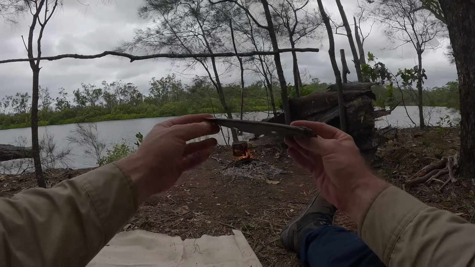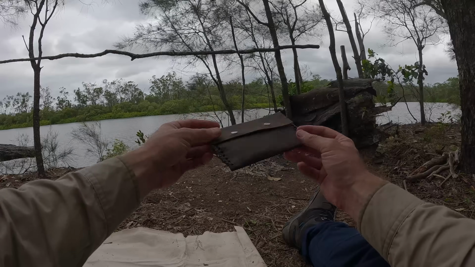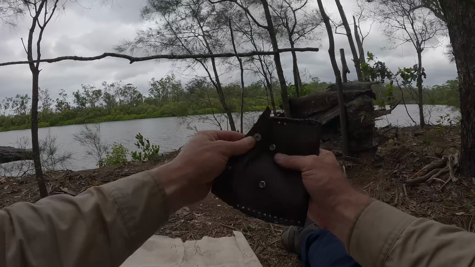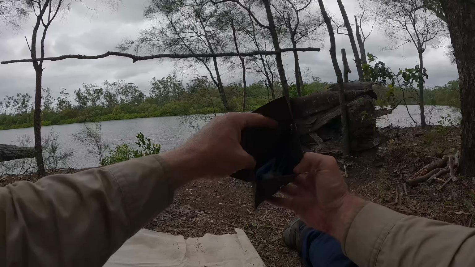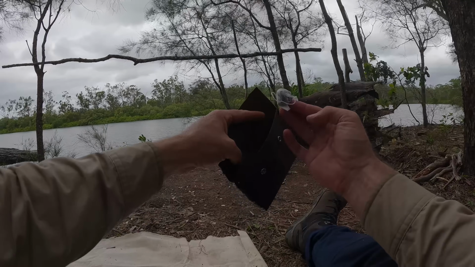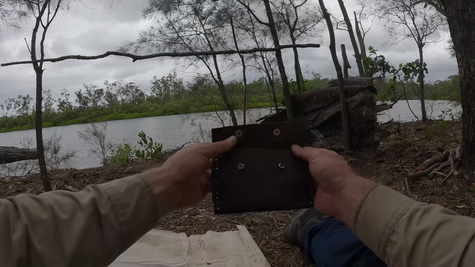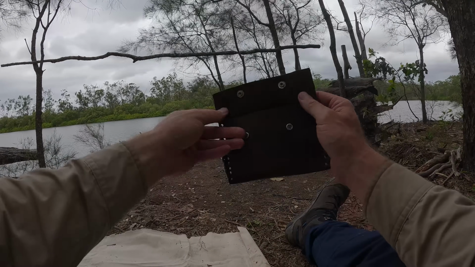So this here is a little tea pouch that I made out of roo leather. It's just a little pouch, got a couple of buttons. Just put my tea bags and a bit of sugar in there. It's really easy to make.